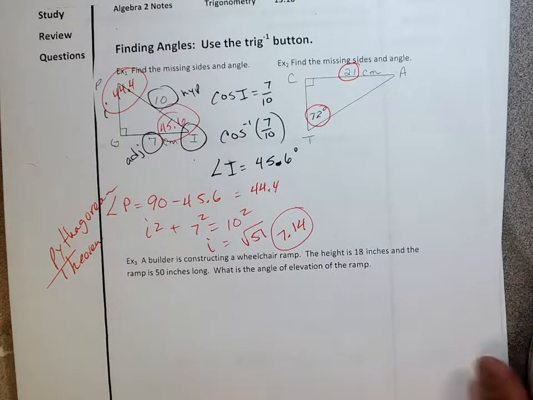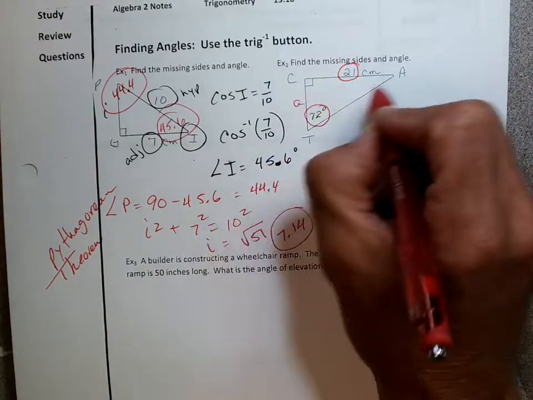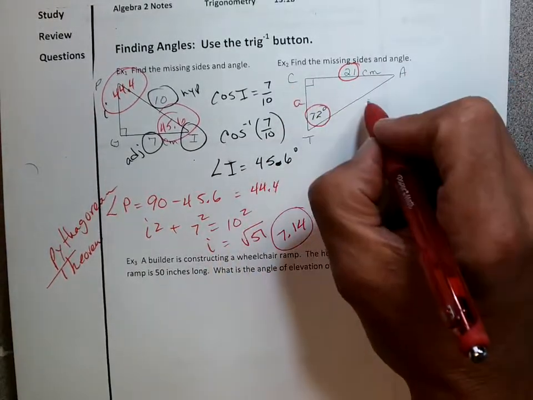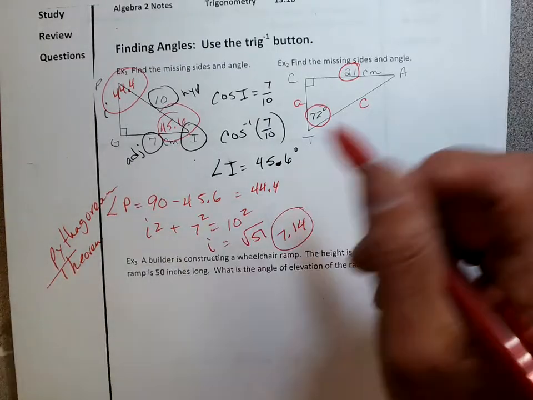Okay. And then, Natalie, either I'm going to find little a, or side a, or I'm going to find little c. What do you want to find? Little a or little c? Side a or side c? C. C it is. Let's find side C.